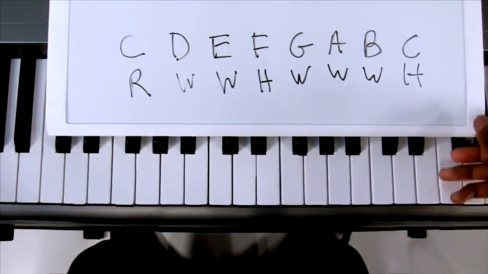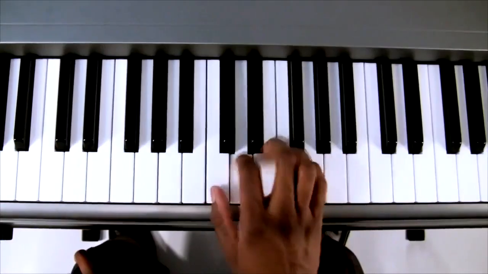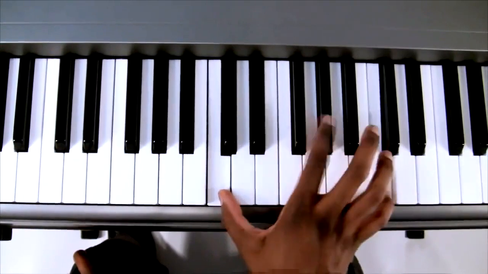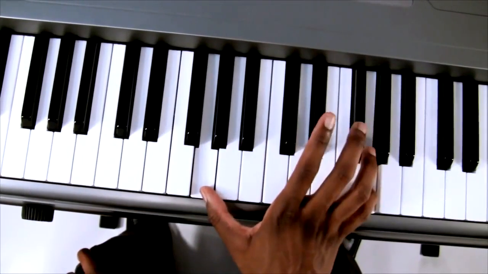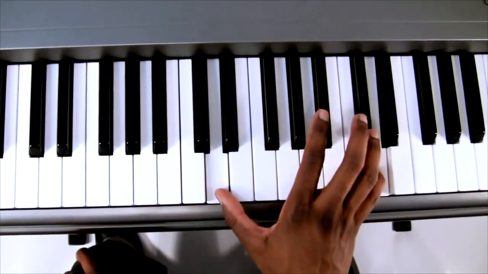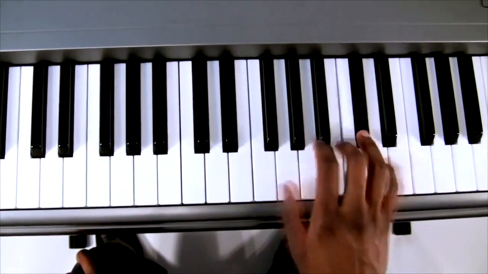There are C, root, whole step, half, whole, whole, half. Half step, C sharp to D, and that's the D major scale.